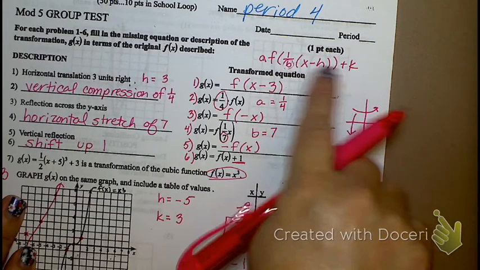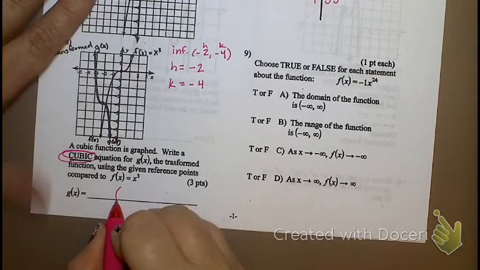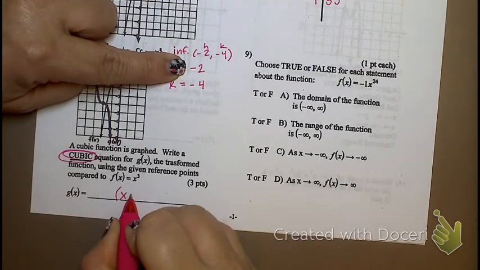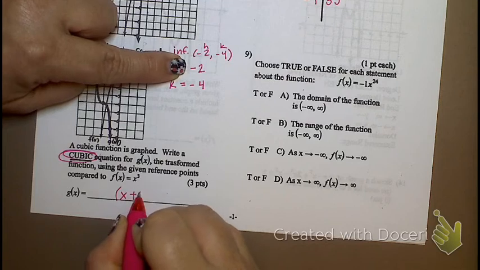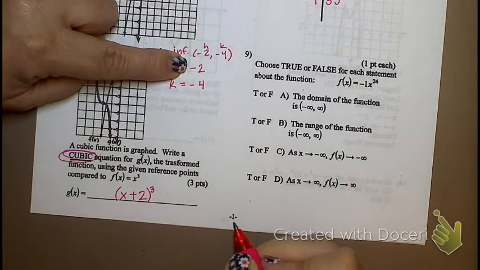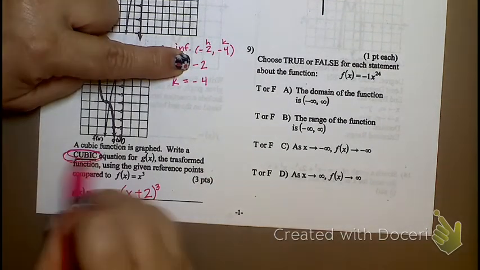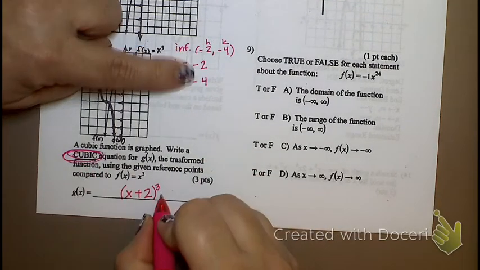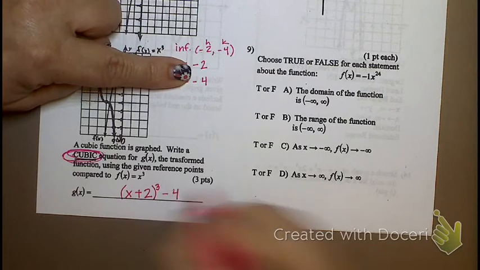But I now know these two values of my equation. So I know I'm going to have x minus h, that would be x minus negative 2, or x plus 2, cubed. Why cubed? Because it's a cubic. And then my k value, the minus 4, hangs out at the end.